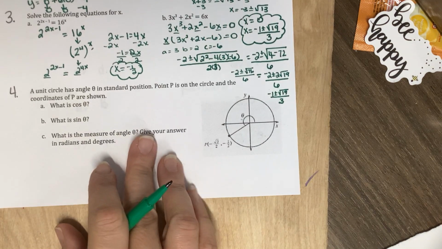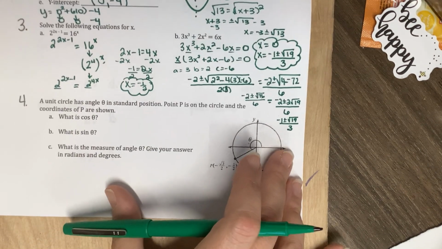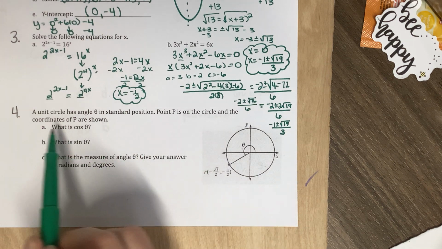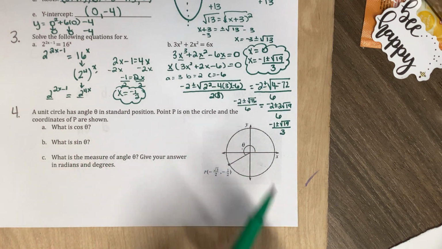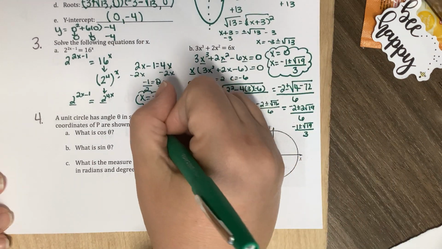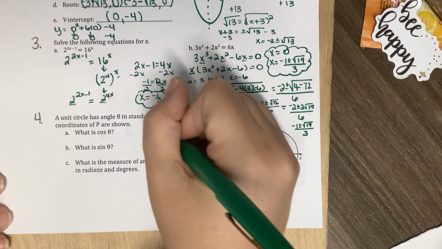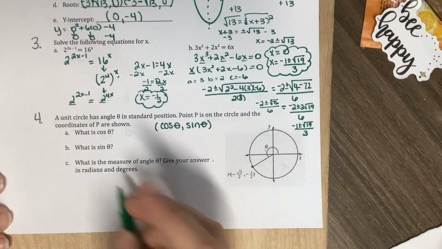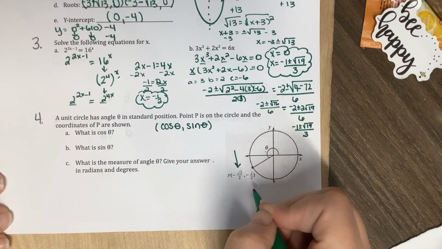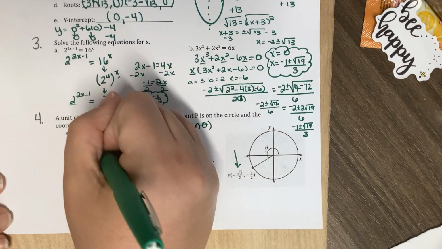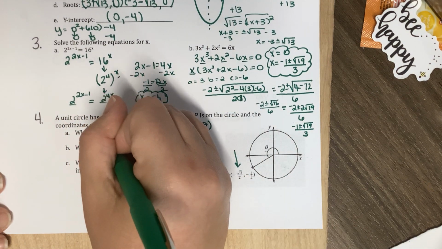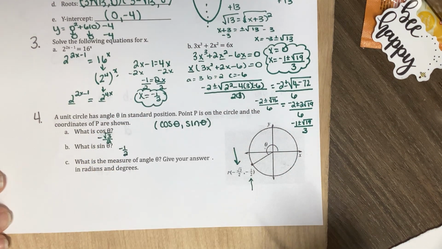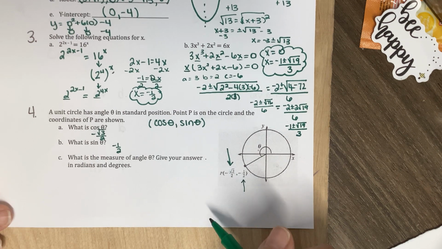All right, number 4. It says a unit circle has an angle theta in standard position, point P is on the circle, and the coordinates of P are shown. What is the cosine? So remember, ladies and gentlemen, when we're looking at a point on a unit circle, it is cosine theta, sine theta. So the cosine of this point is negative square root 3 over 2. The sine is negative 1/2. What is the measure of the angle theta?